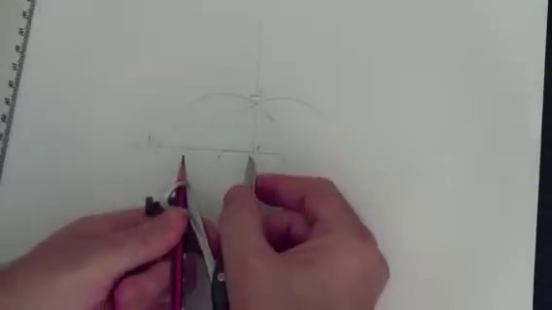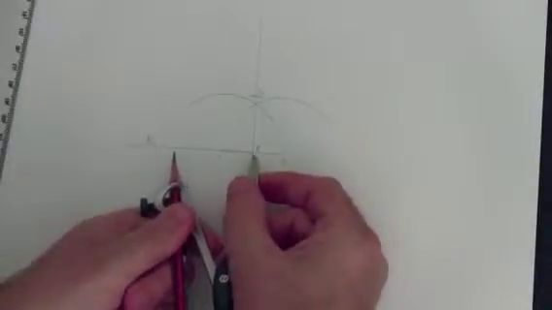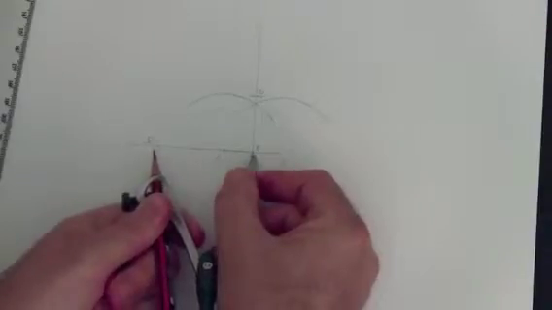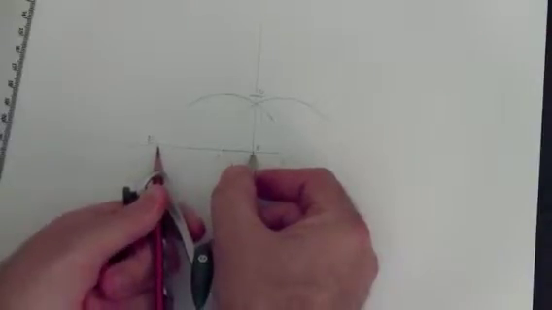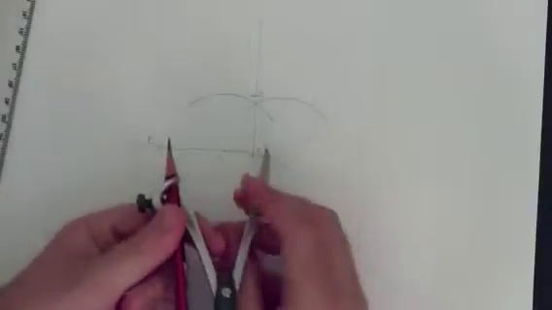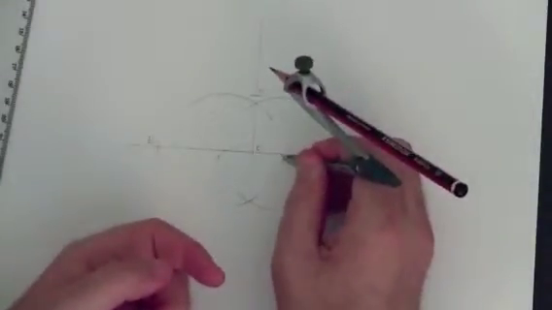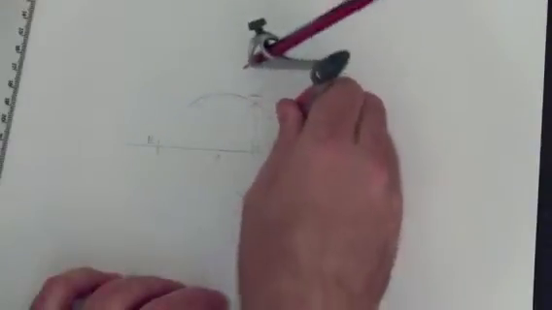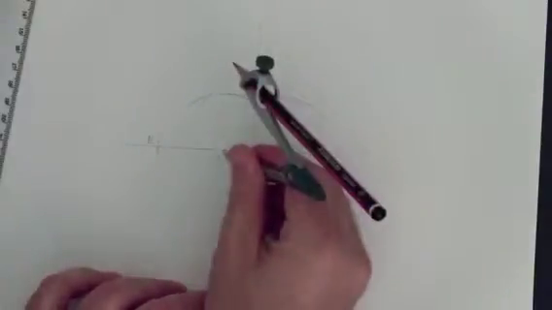Now this distance from C to E, very important distance. So we'll make the compass radius equal to the distance from C to E. And we're ready to find all the remaining points of our pentagon. There's one there. There'll be one there.